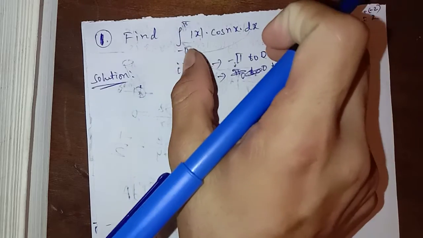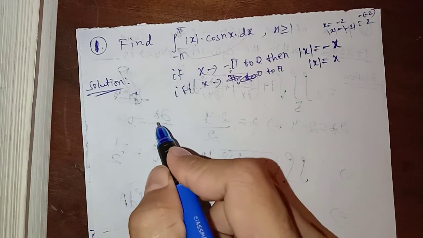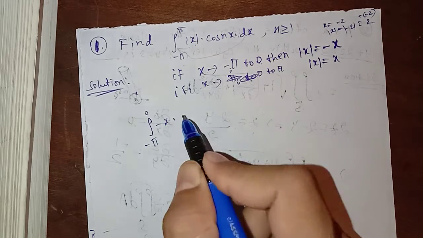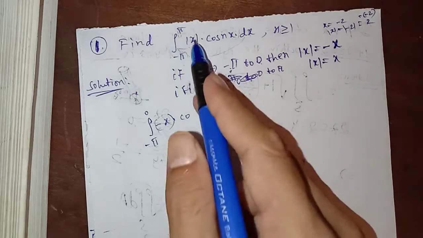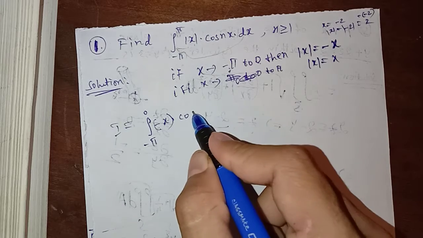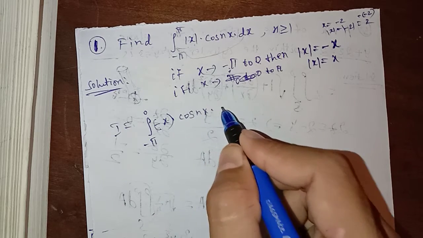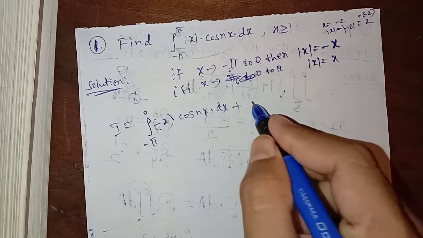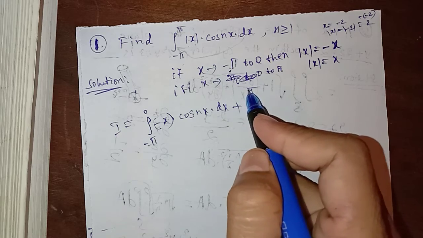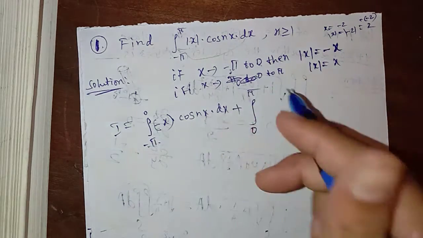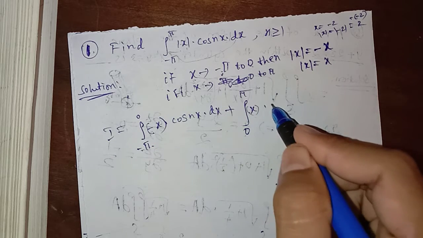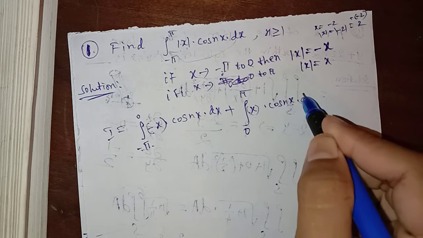Now we can write this integral as the integral from minus pi to 0 of minus x cos nx with respect to dx, plus the integral from 0 to pi of x cos nx dx. We split the integral from minus pi to pi into these two parts.